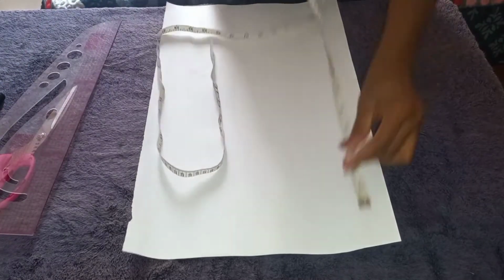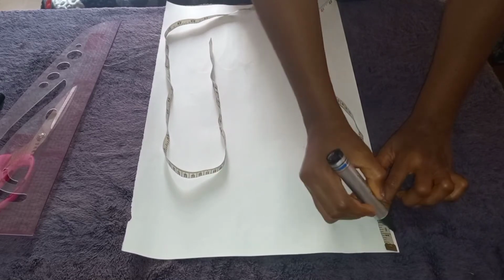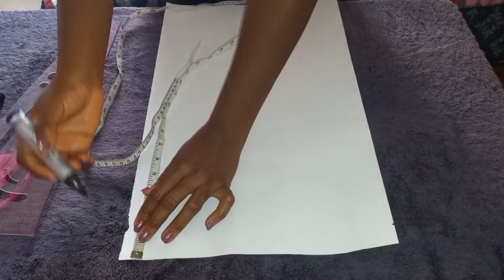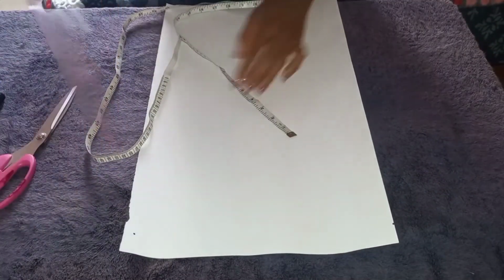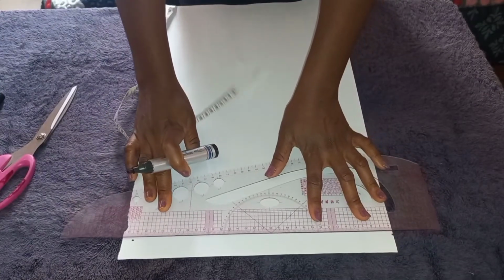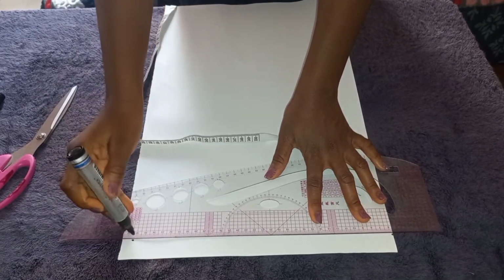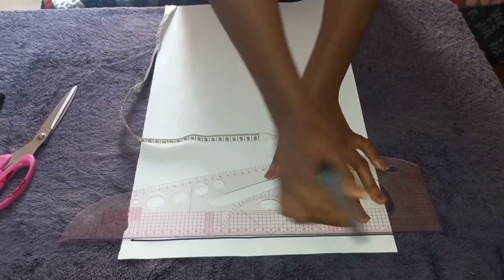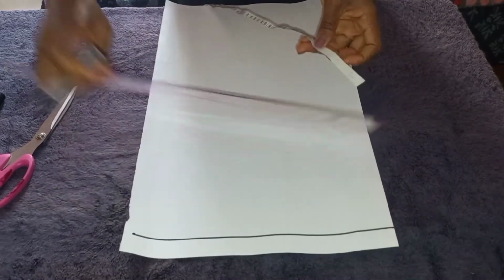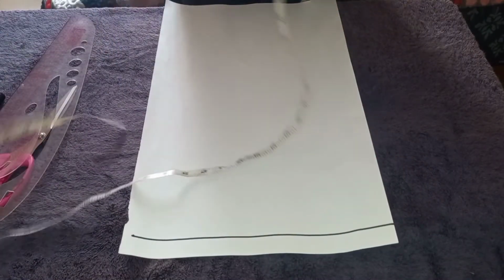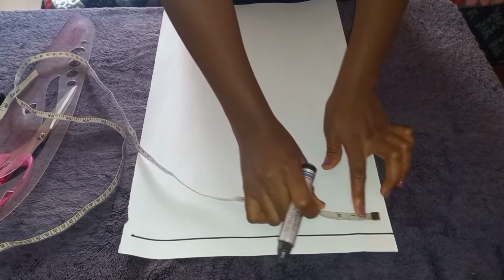From the beginning of our pattern paper, we are going to mark out 1 inch, and that 1 inch we're marking out on both sides of our pattern paper is going to serve as our starting line. So go ahead and roll that line across, and every measurement to be taken will be starting from that point.